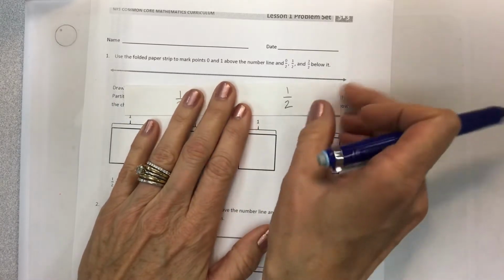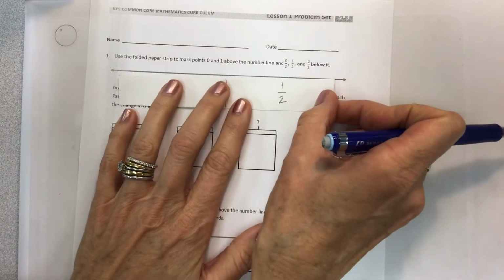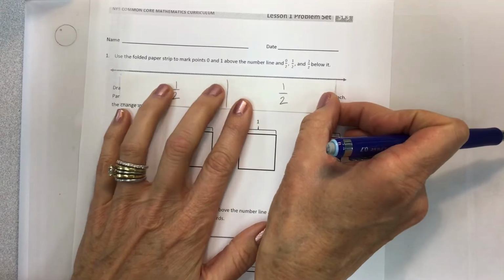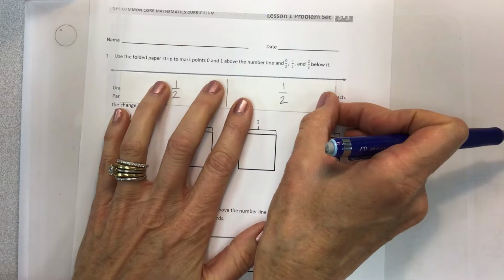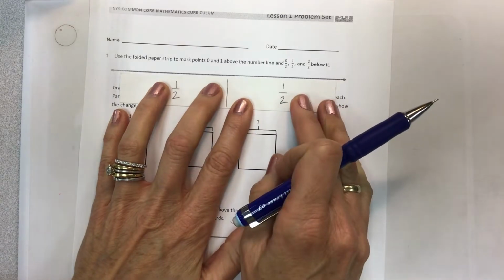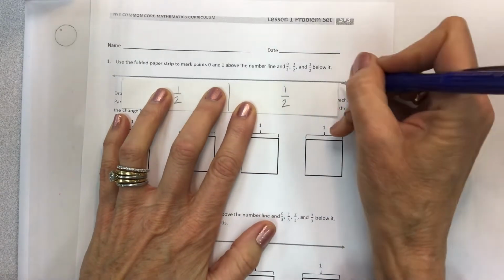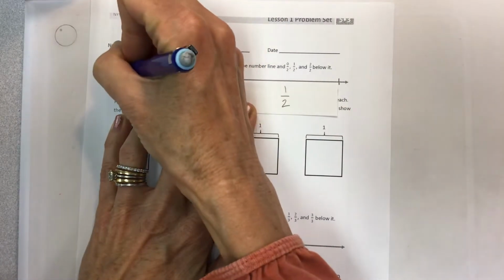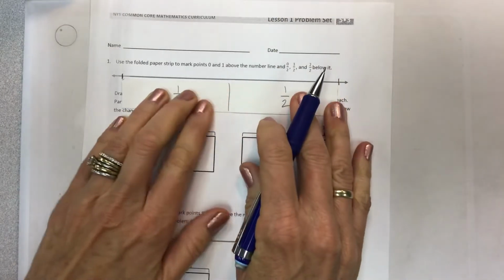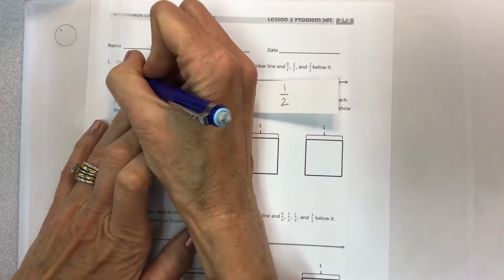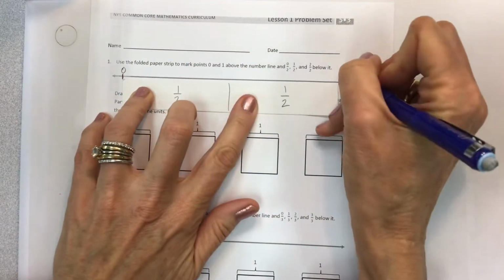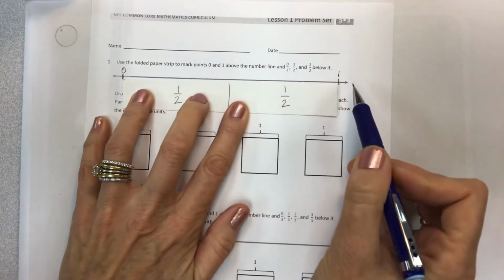These fit better with your papers and your books because it's the right size. So use the folded paper strip to mark the points 0 and 1 above the number line. So place your fraction strips here, mark the end points on the number line, and we're going to put 0 and 1 above the number line. This is 0, it hasn't started yet, and this is 1, that's the whole.